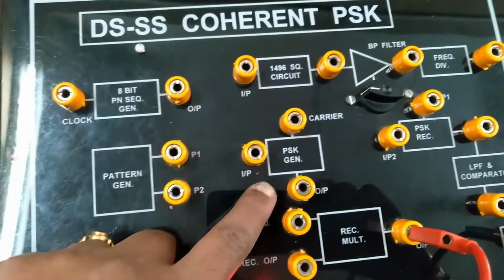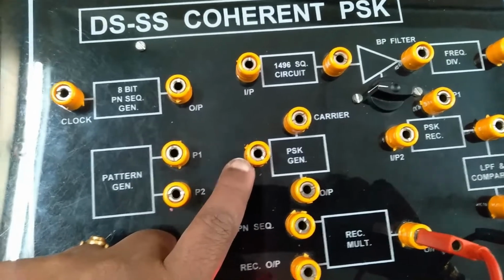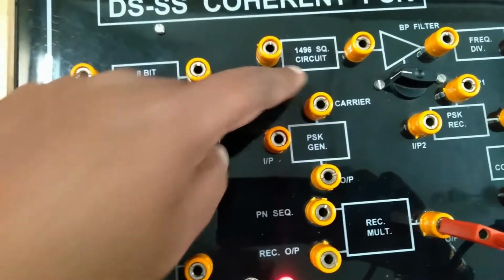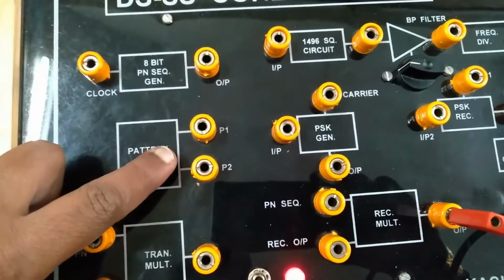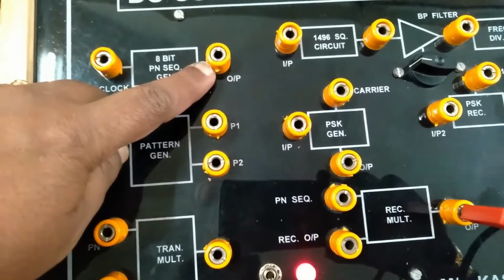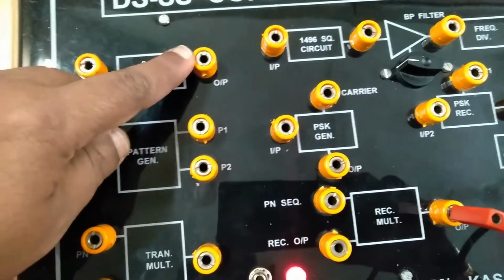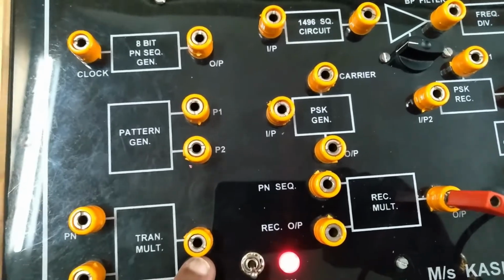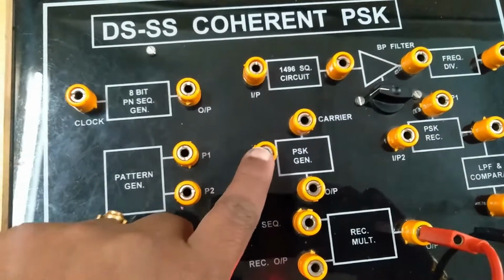This is again a PSK modulator, which is a multiplier, that is the bit pattern multiplied by the carrier, B(t) multiplied by sin ωct. So you have, for example, this is your bit pattern, this is the PN sequence. If I name this as B(t) and this as B'(t), then B(t) and B'(t) will generate some B''(t). This B'' will go as an input to it.